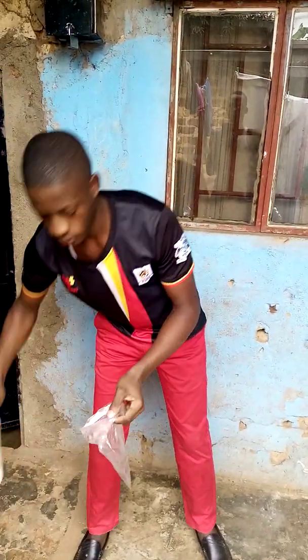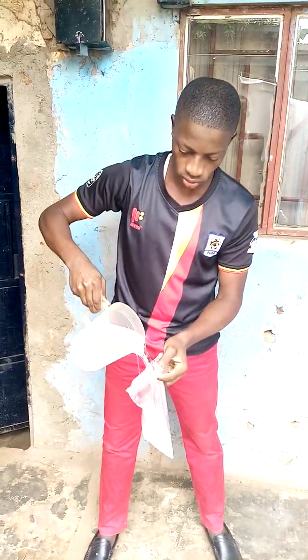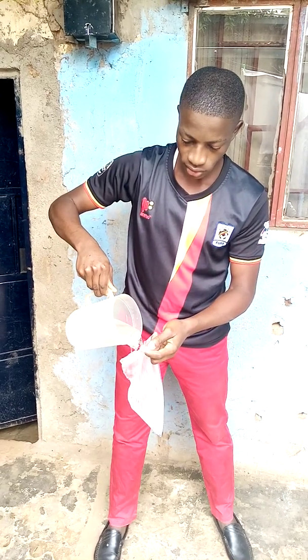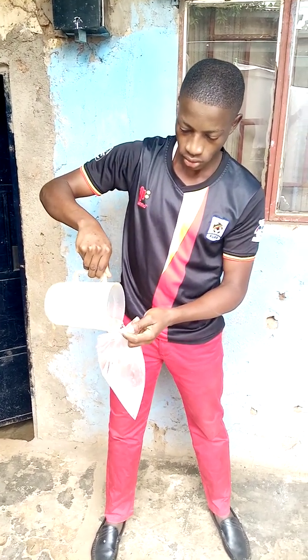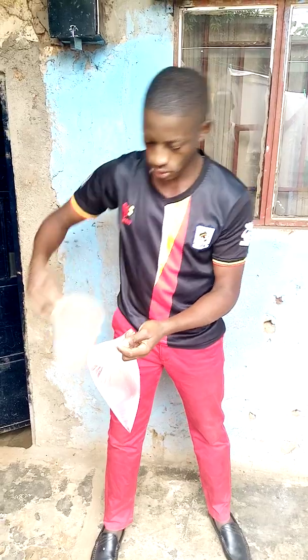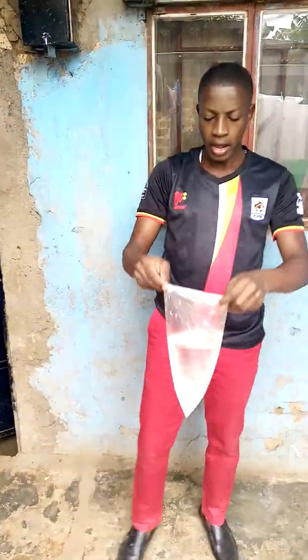First, what you should do is pour water in this can, as I'm going to do. Now, water has been poured here. This is how you can see this polythene.